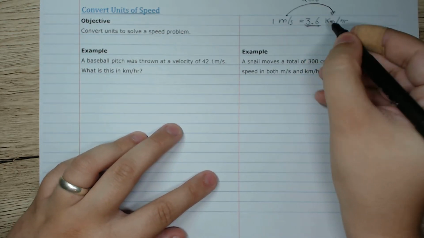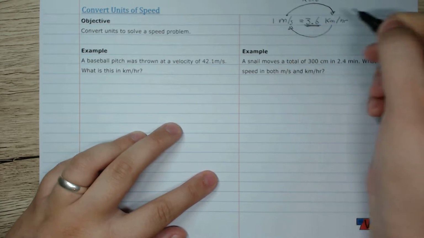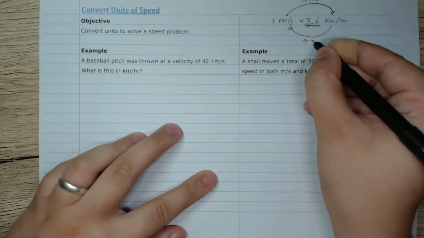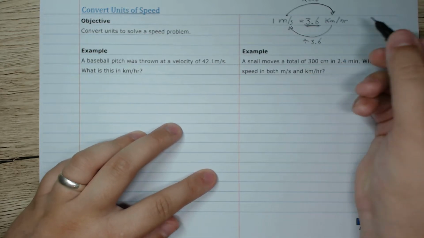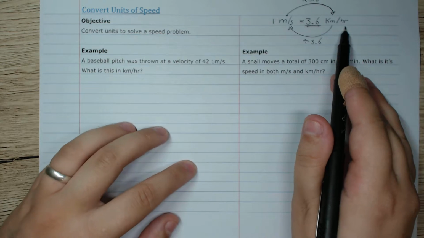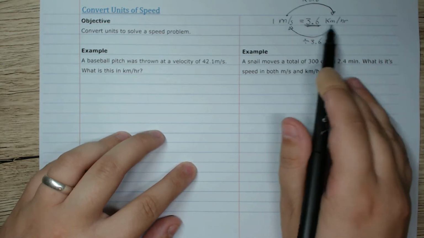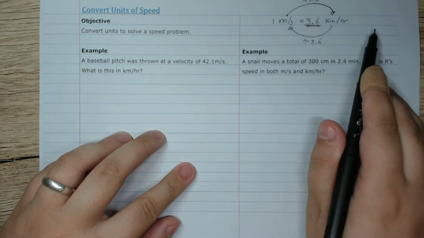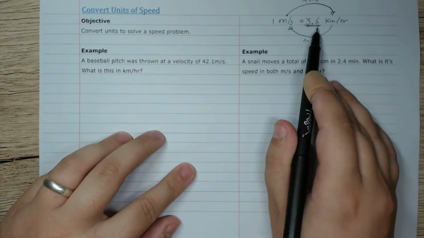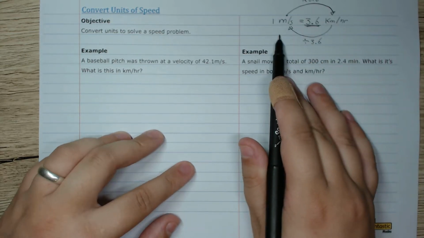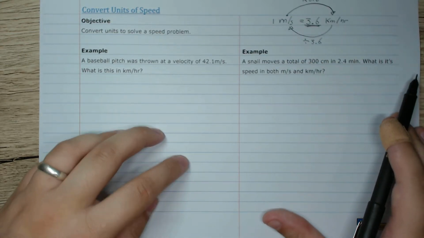If I want to go backwards from kilometers per hour to meters per second, I'm going to do this in reverse. I'm going to divide by 3.6, the scale factor. Now, if you have any of these equalities at all, whether it be maybe meters to inches, or maybe you want to go from pounds to kilograms, as long as you know what the scale factor is, you can do this process with any conversion you need to do.